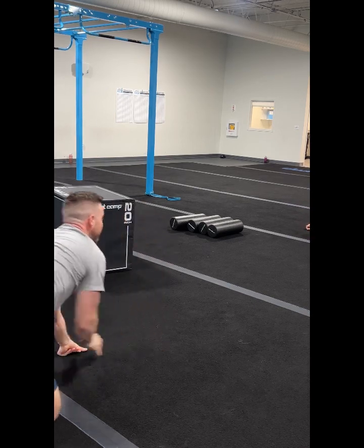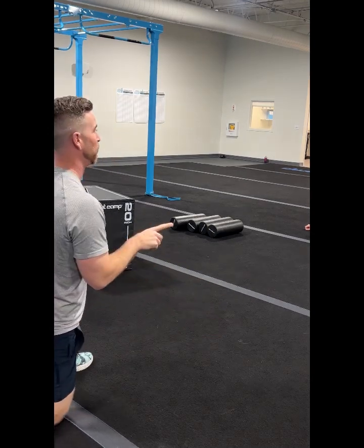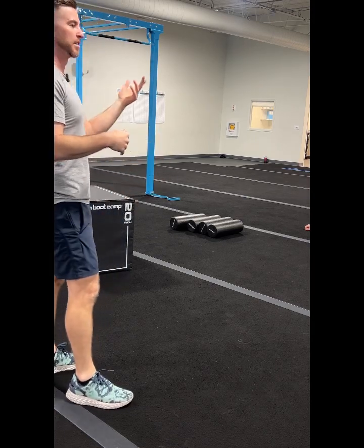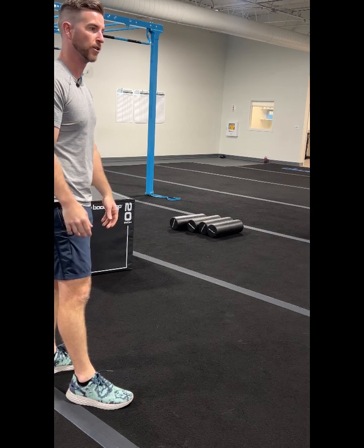If there's pain, take note of where it is. Or let's say your left side's no problem, and then your right side can't get anywhere close, obviously then we're gonna have to work on that side.